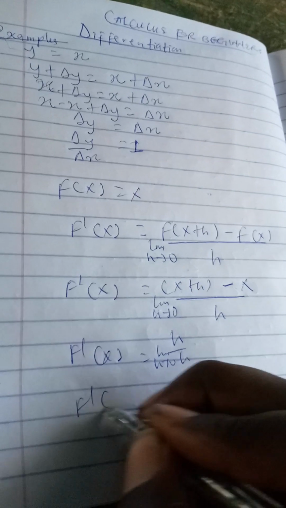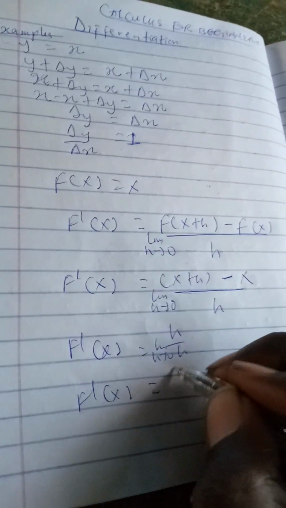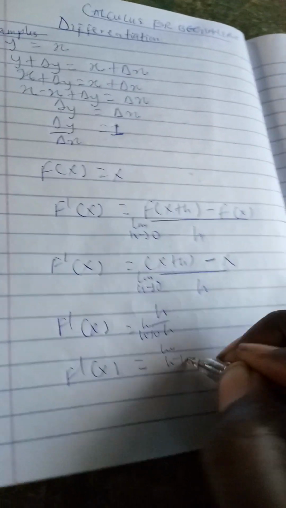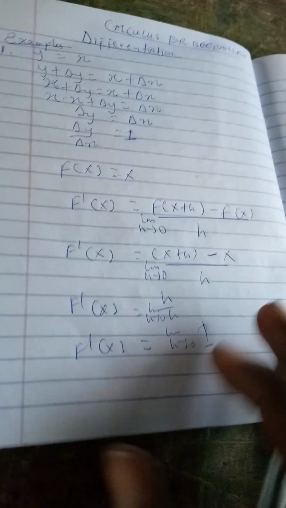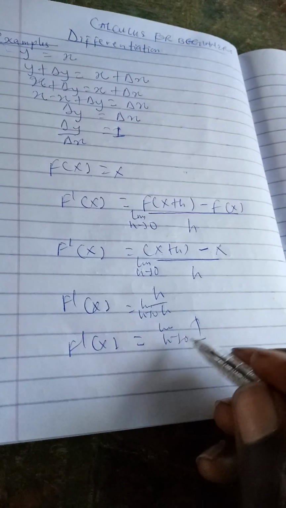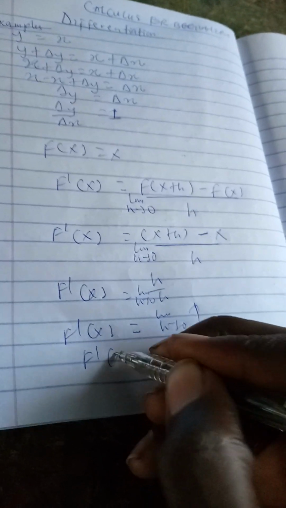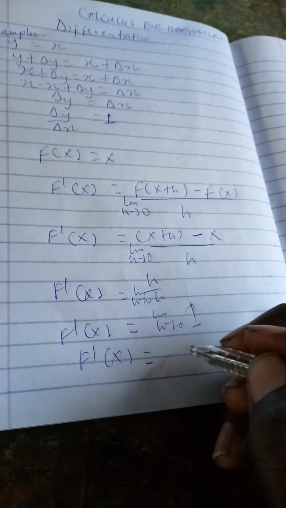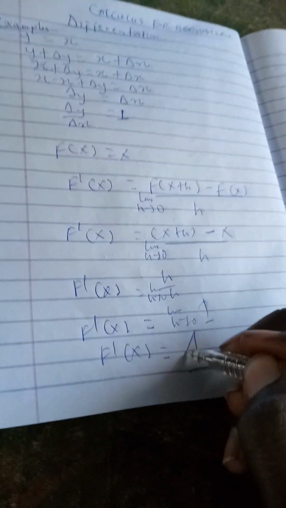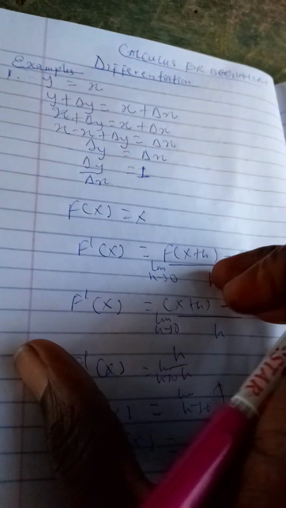So you have the limit as h tends to 0 of 1, and the limit of a constant is that constant. So f prime of x gives us 1. So either you use this method or you use this method. Now let's do another example.